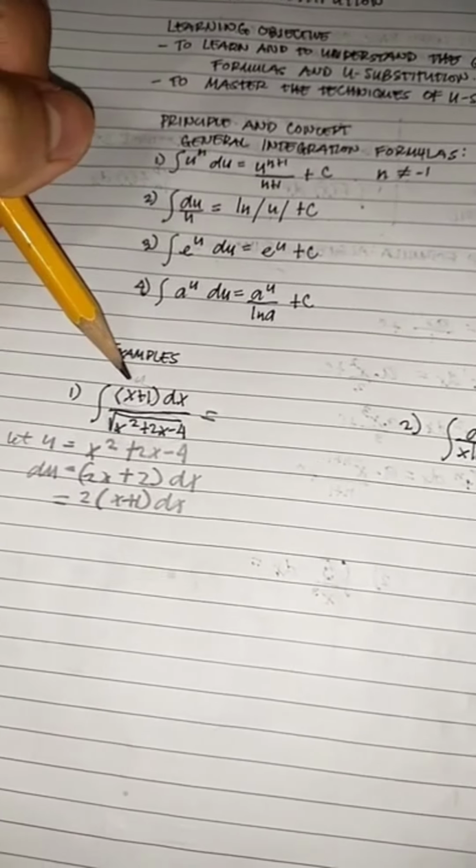Now we will find the dv of this problem. The dv of this problem is dx. This is the dv, and this is the u of the problem. So the v is equal to x.